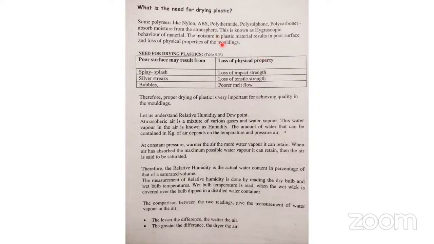The moisture in a plastic material results in a poor surface and loss of physical properties. Yes, if moisture is present in the polymer, then definitely all your properties go down, the shining goes down, physical properties go down. And there will be a number of problems in processing. You will not get a quality article. Therefore, we have to pre-dry the polymers before putting them in the hopper.